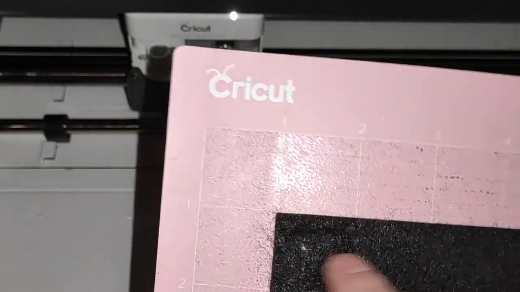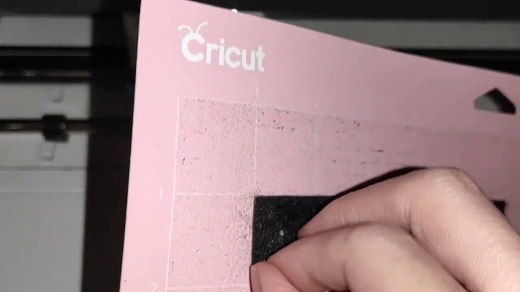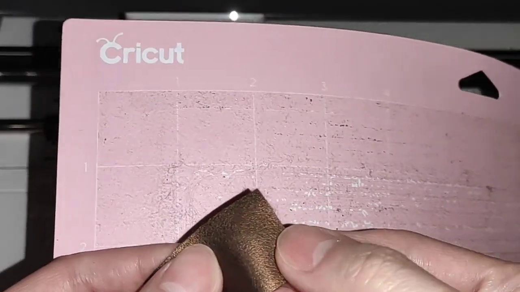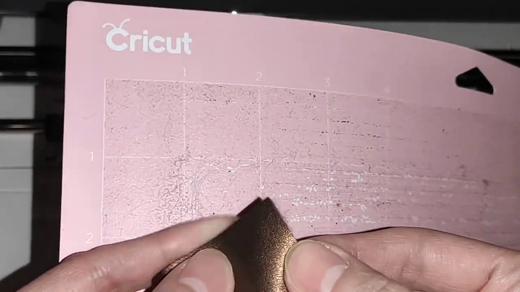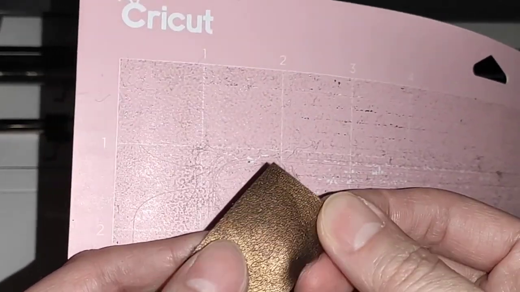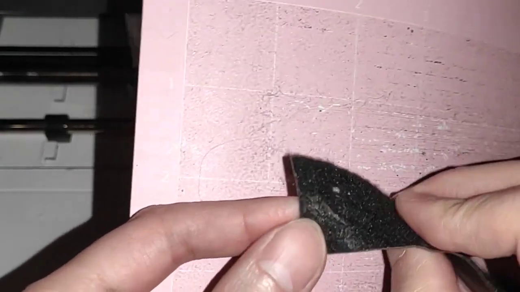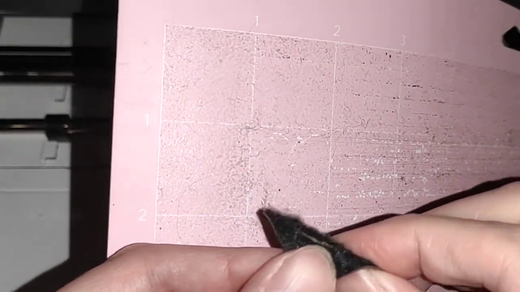See the cut. Well, as you can see, the setting did not cut through. You can kind of slightly see the shape of it. So the test failed and we need to add more pressure.